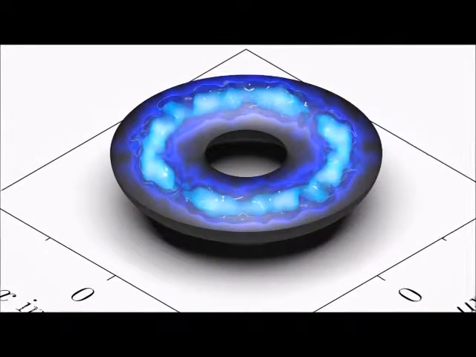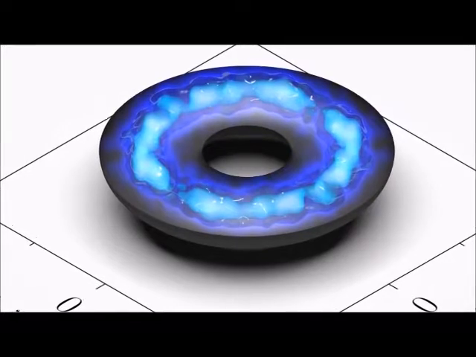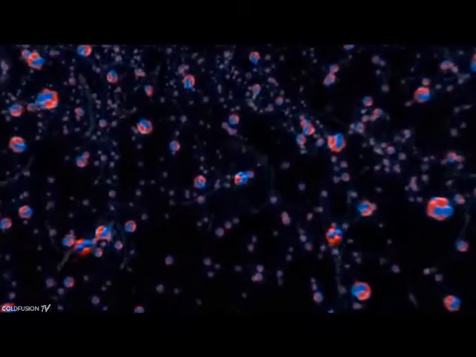A Bose-Einstein condensate, or BEC for short, is a new state of matter unobtainable in nature. It was first predicted by Indian physicist Satyendra Bose in 1925 and further developed by Einstein. So let's break this down and put it into context.